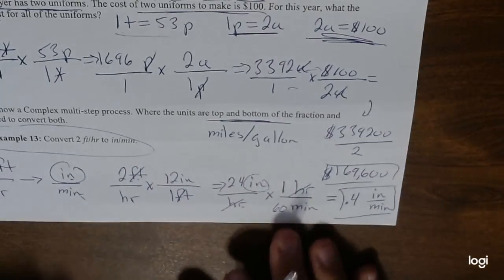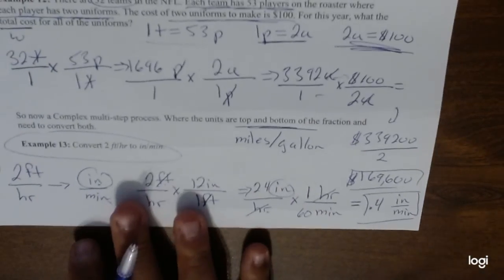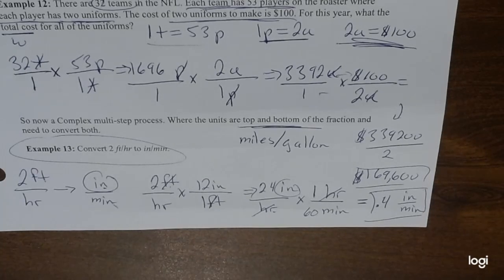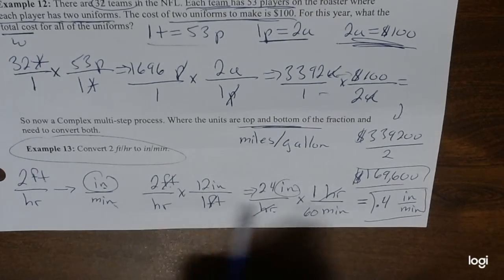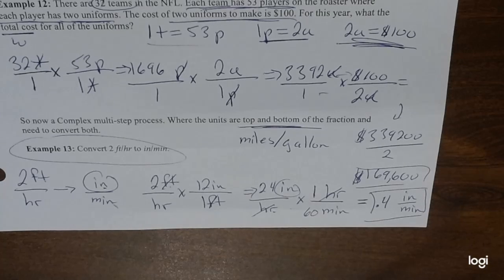So that's how we do a complex one: you literally just do one at a time. I cannot emphasize this as much as I possibly can. Just literally do one at a time, and eventually you will get the exact answer there.